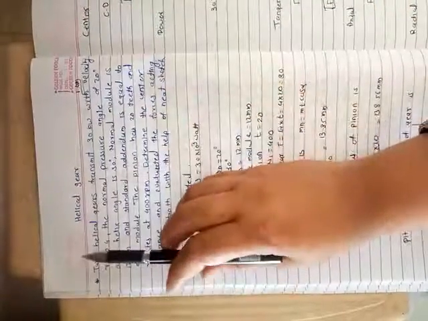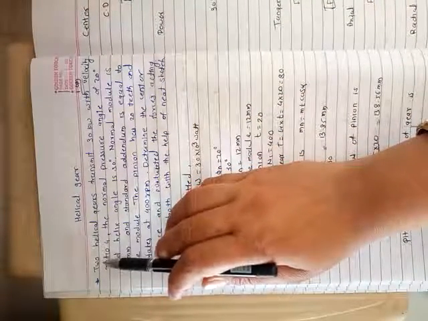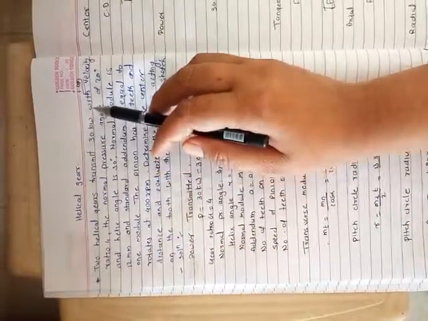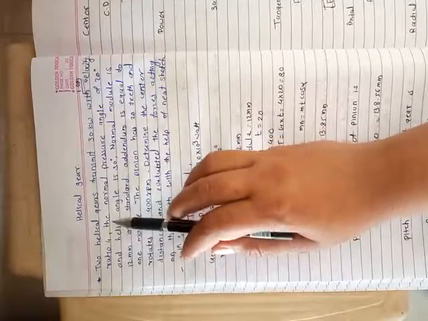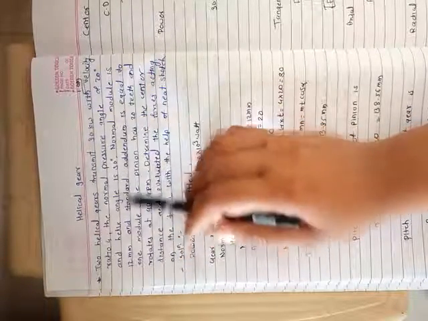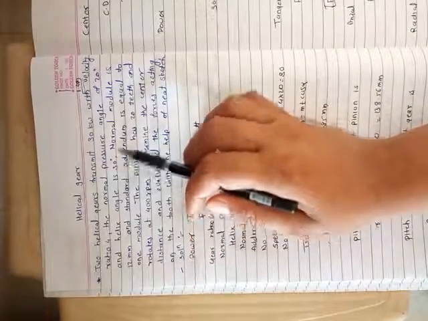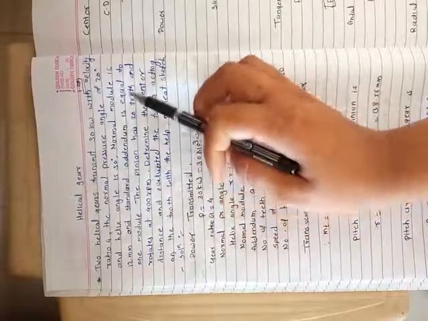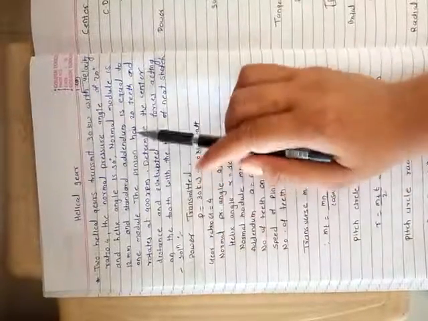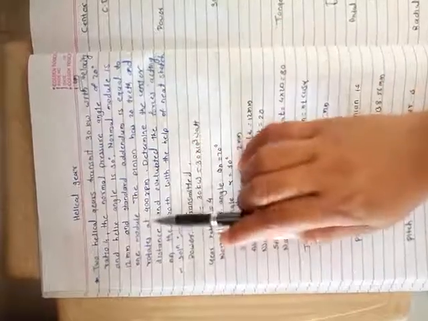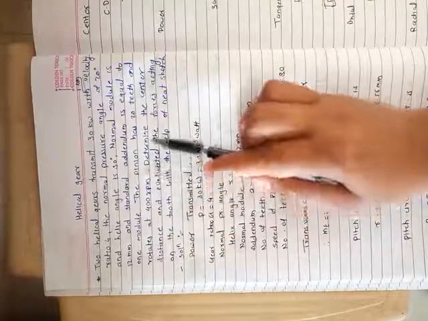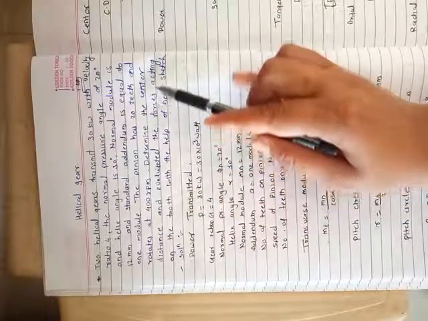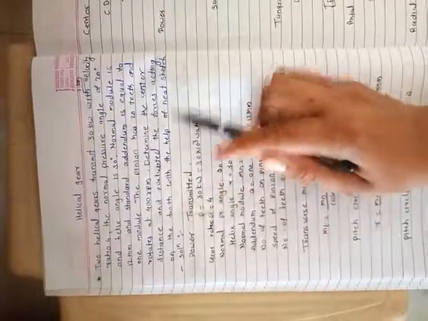First, the problem: two helical gears transmit 30 kilowatt with velocity ratio 4, normal pressure angle of 20 degrees and helix angle of 30 degrees. Normal module is 12 mm and the standard addendum is equal to 1 module. The pinion has 20 teeth and rotates at 400 rpm. Determine the center distance and evaluate the forces acting on the tooth with the help of neat sketches.